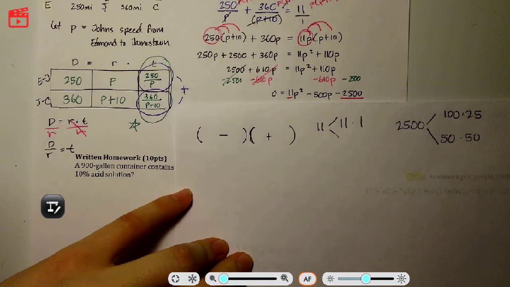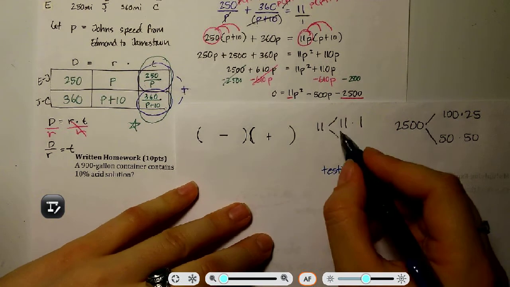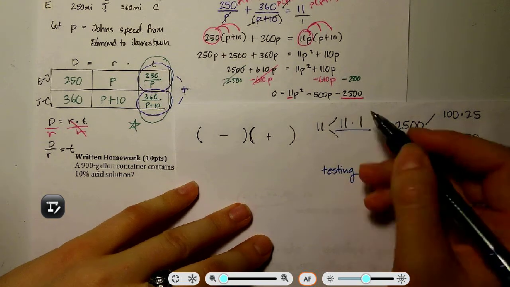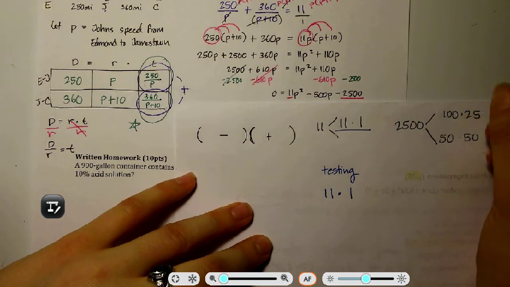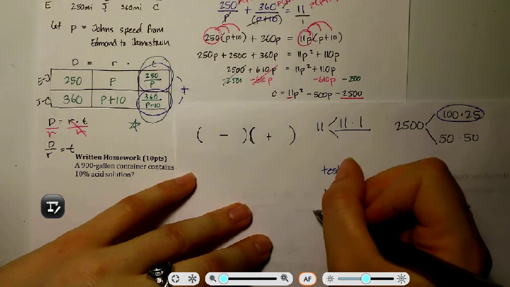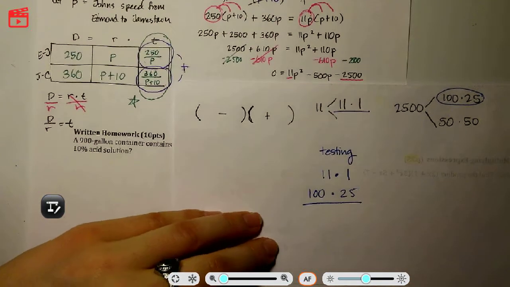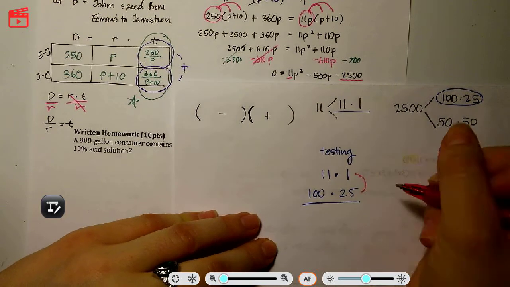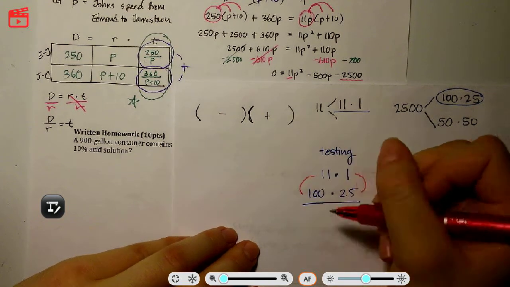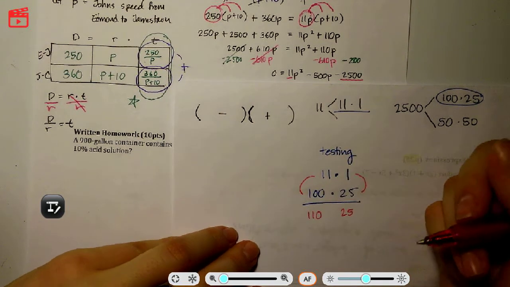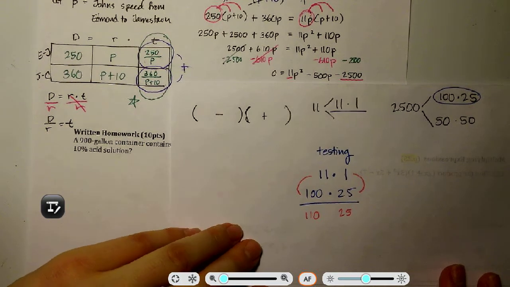Okay, so here's the testing part. I choose a factor from the first one. Well, we're lucky. There's only 11 times 1. And then let's choose the top one. Okay, so 100 times 25. There are two ways to test. First, you test the top. So 1 times 25 is going to be 25. 11 times 100 is going to be 1,100. Remember, there are different ways to factor. This is the way that I choose to factor. So if you have another method that works, go ahead and stick with that method.